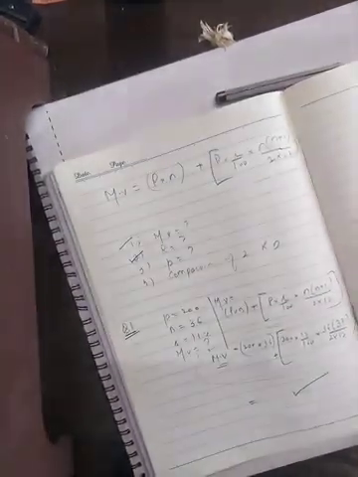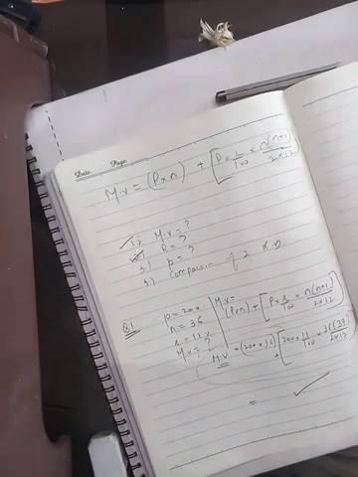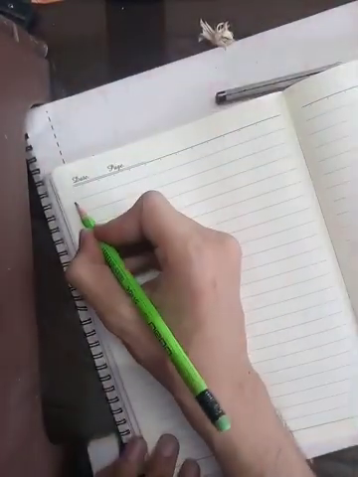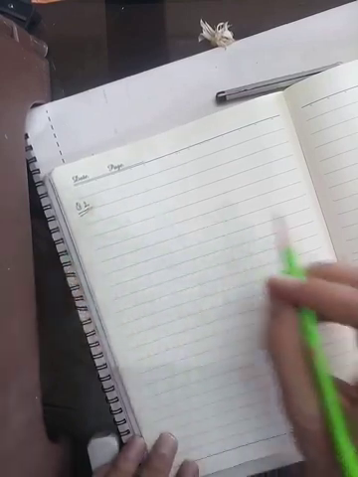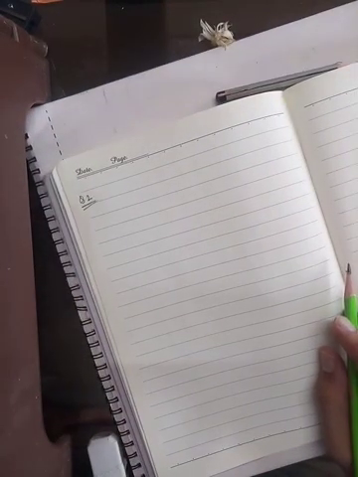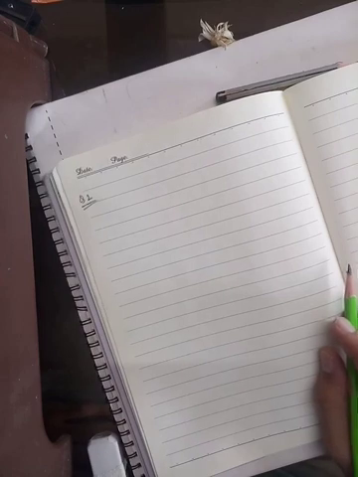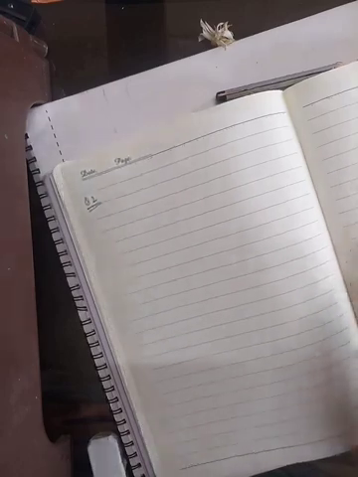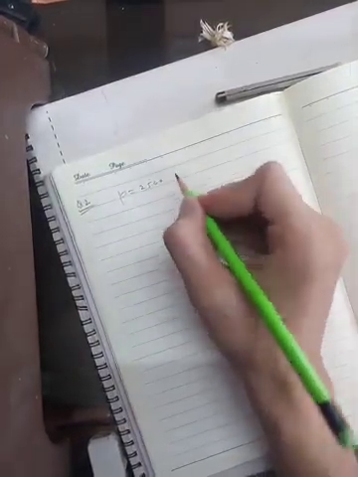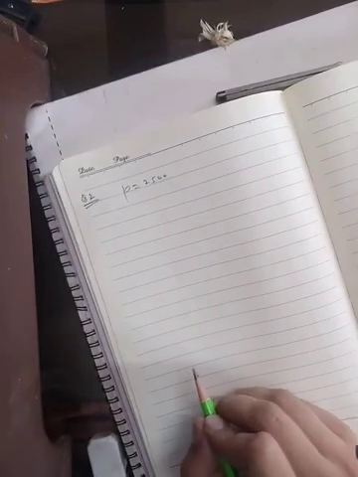I'll read the question. Question says Mr. A has a RD account in a bank. He deposits rupees 2500 per month. So in other words, he's telling you principal is 2500 per month for 2 years.